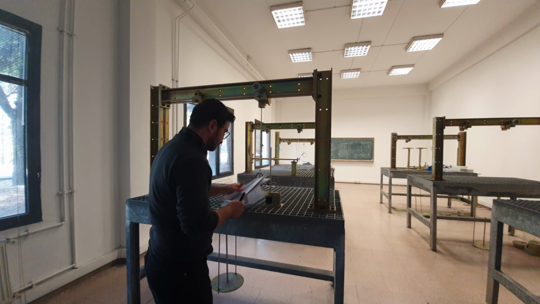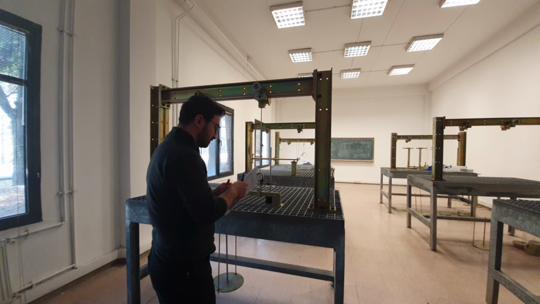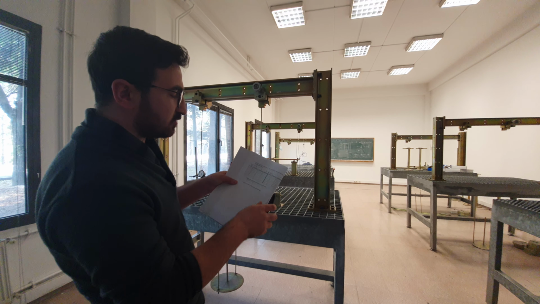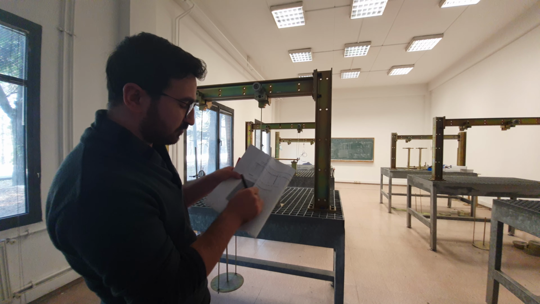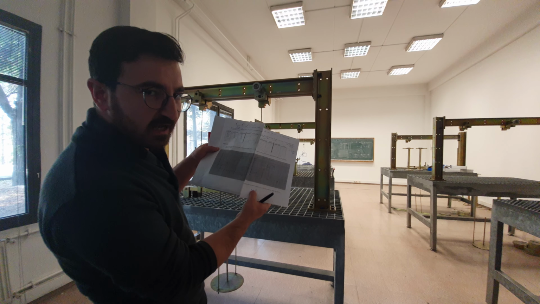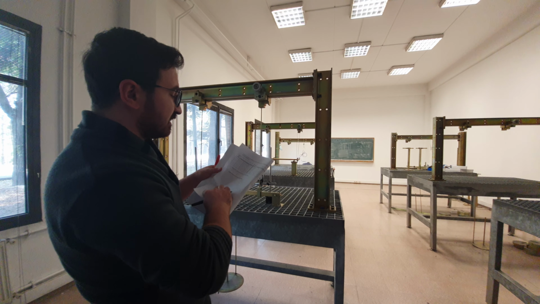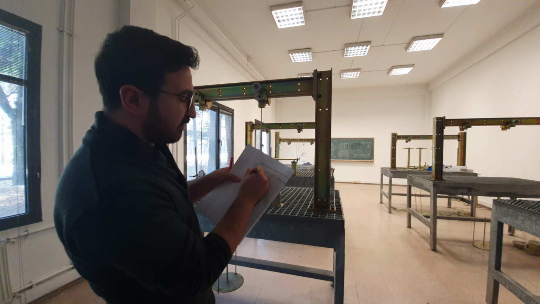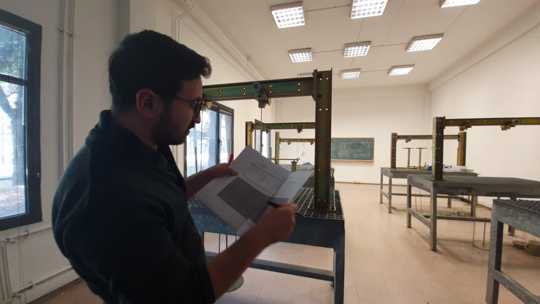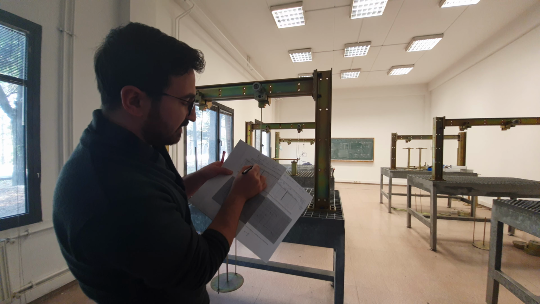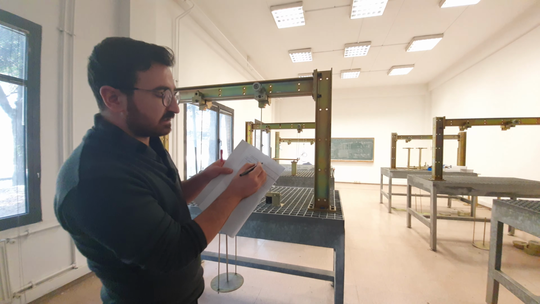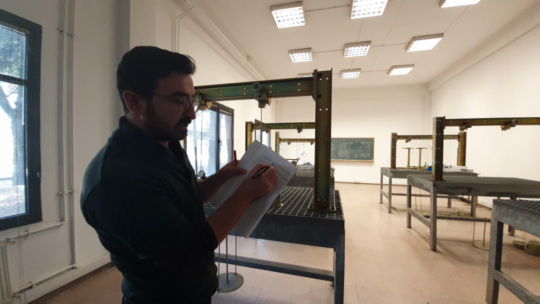Finally, in this part, using the modulus of elasticity, calculate the expected value. Deformation measured is from this table, and deformation calculated uses the modulus of elasticity.